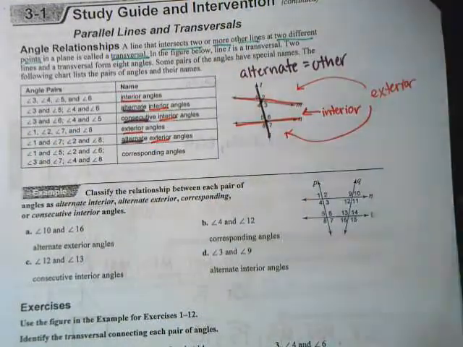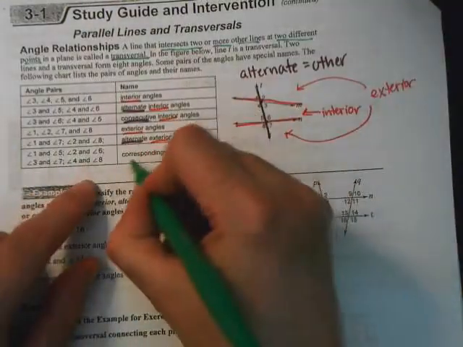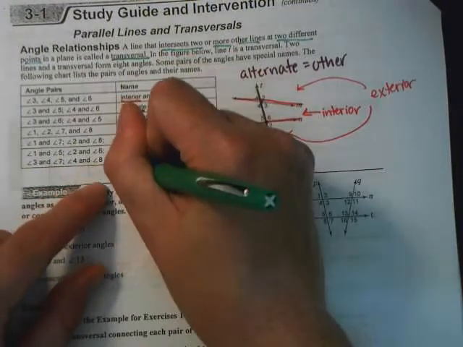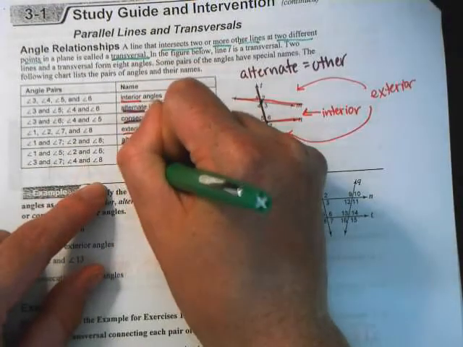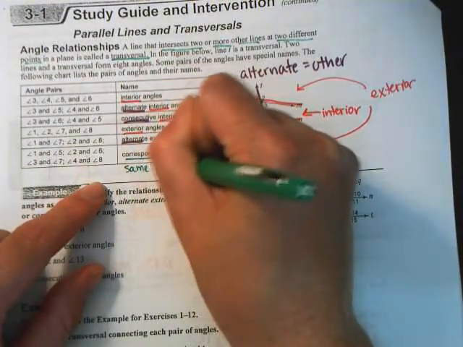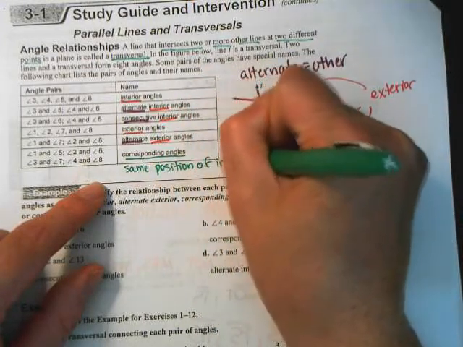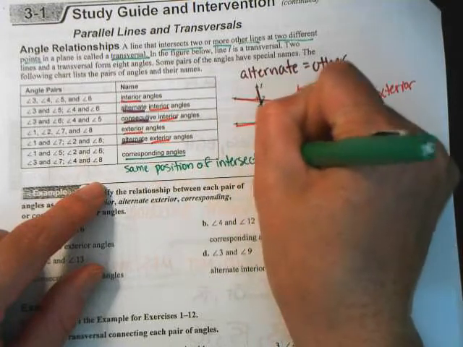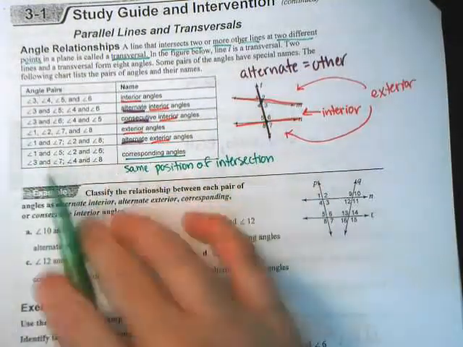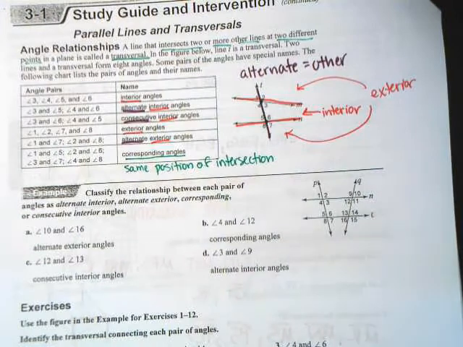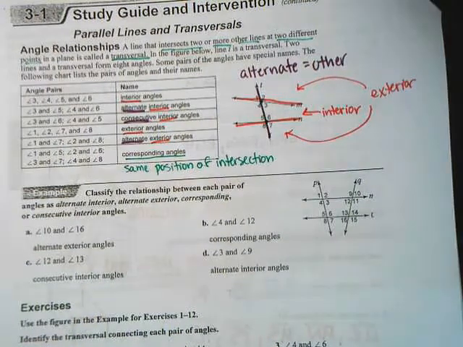And then the last one, which is my personal favorite, is corresponding. Okay, corresponding means it's in the same position of the intersection. Okay, so again, look at all these. There's 4 separate pairings. Make sure you read only 2 at a time that you're doing corresponding.